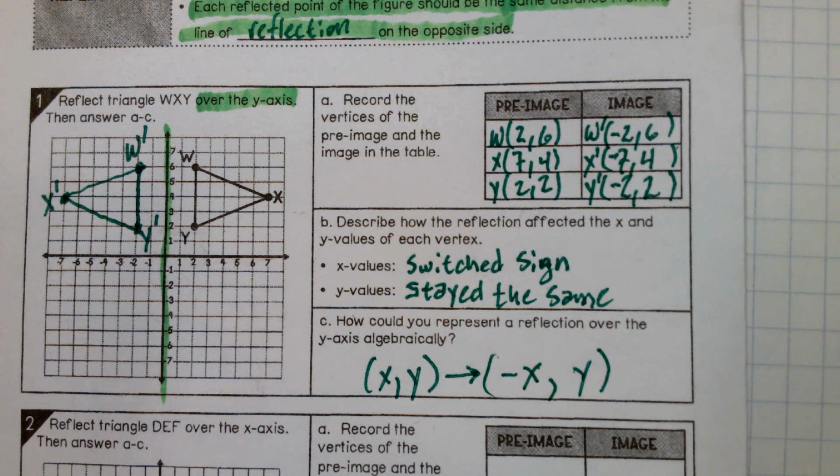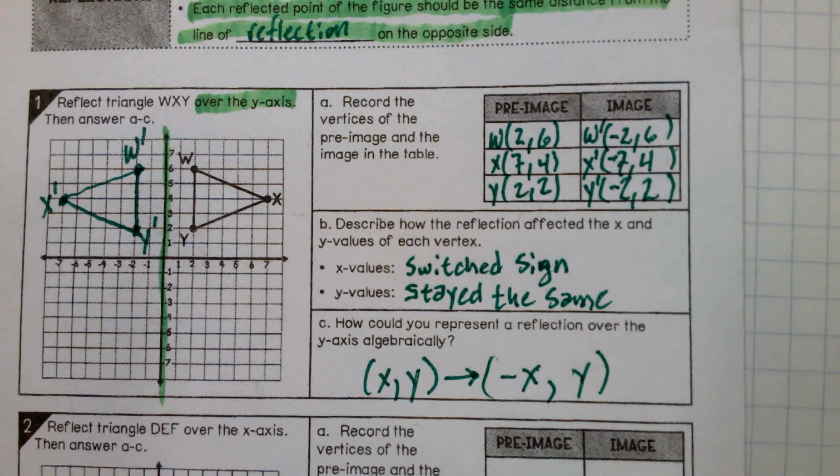Okay. So if you don't have a graph, but you have some points that you need to reflect over the y-axis, this is what you would do. Switch the sign of the x values and keep the sign of the y values. Okay. All right. Any questions? Let's reflect over the x-axis.